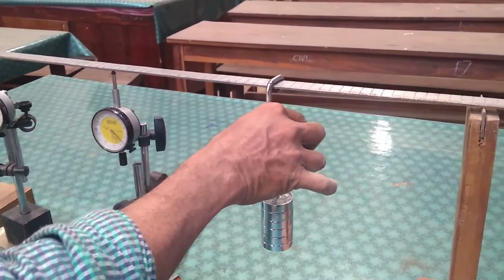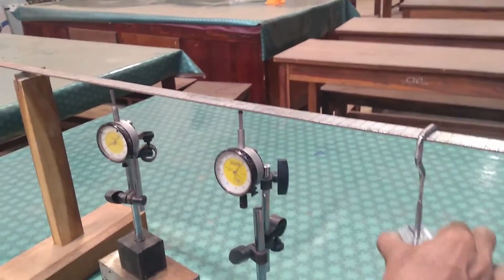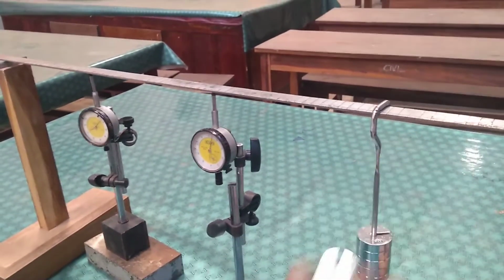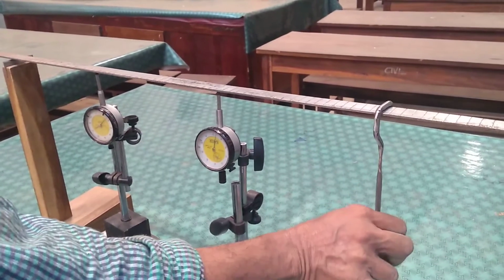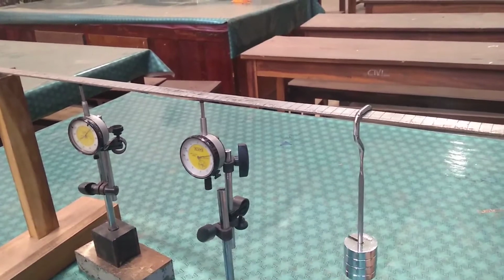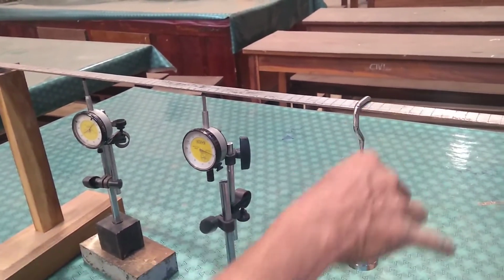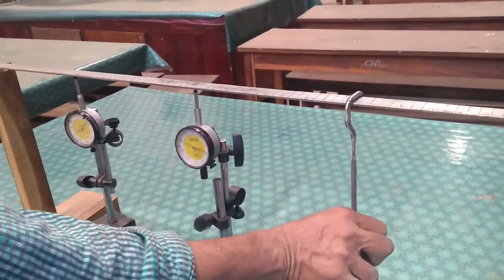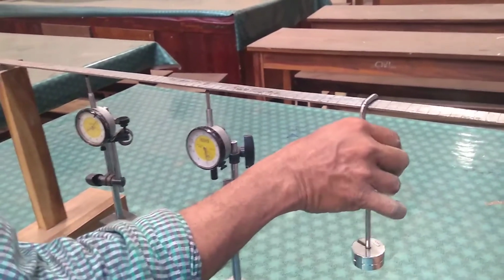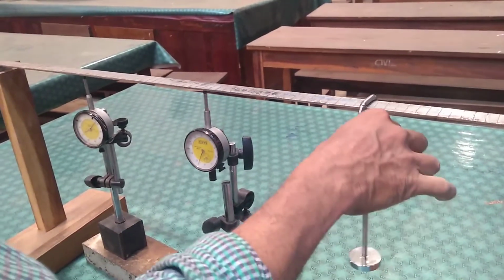Then in that order also, you can again measure the deflection that is coming on the dial gauge provided on the first quarter span, so that you can take the average of these measurements as the deflection corresponding to each load. This is for minimizing the error that can occur due to some mispractice or something in the experiment.